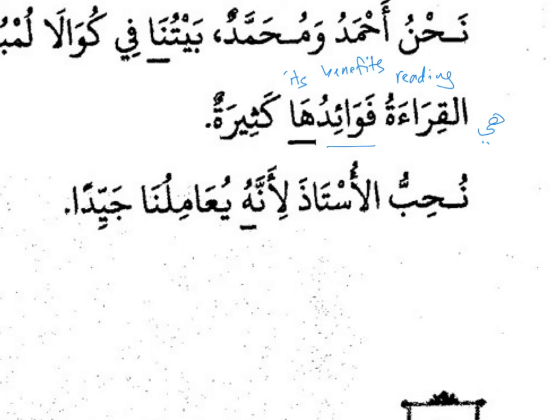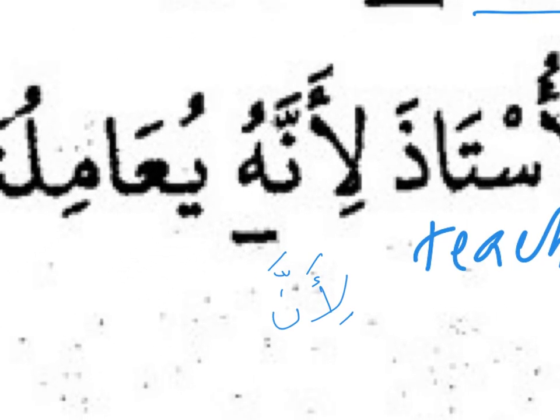Nuhibbul ustadha li'annahu yu'amiluna jayyidan. Nuhibbul ustadha. Nuhibbu means we love or we like. Al-ustaz, the ustaz or the teacher. Why do we like him? Li'annahu. If you look at this word, it is actually composed of two words. The first word is li'anna, and the second word is hu, which is our damir.